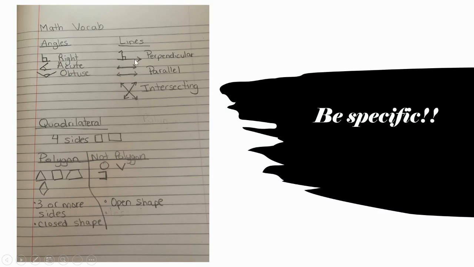Lines, we have perpendicular lines. So there are 2 lines that intersect and create a 90-degree angle here. We have parallel lines, lines that never touch. See, this is showing never touching. And then we have intersecting lines, lines that touch.